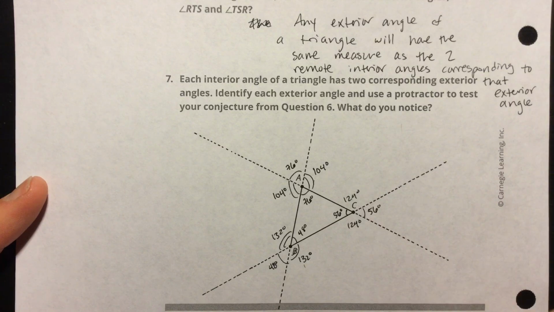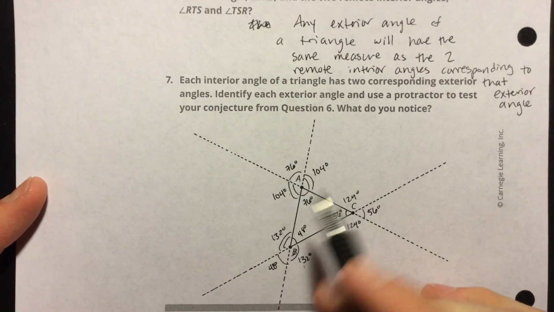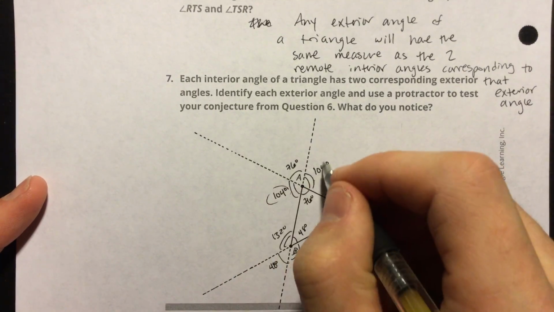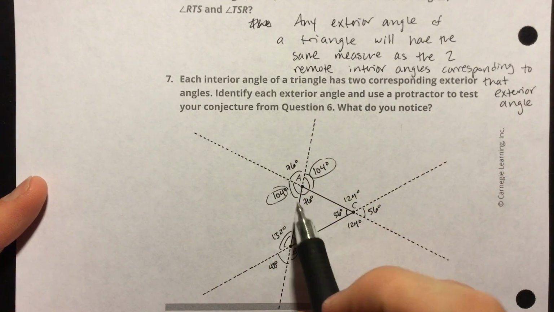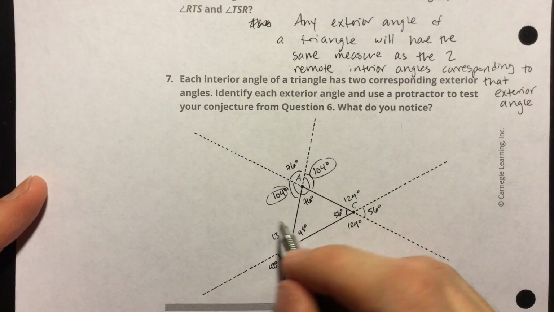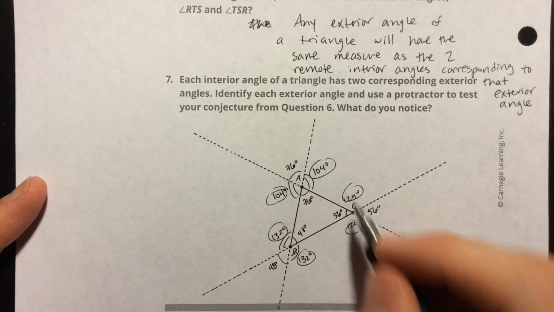So then, what do you notice? This is just asking you what you notice. What they're trying to get you to see is that all the exterior angles that are created off of the same interior angle match. So 104, 104, 132, 132, and 124, 124.